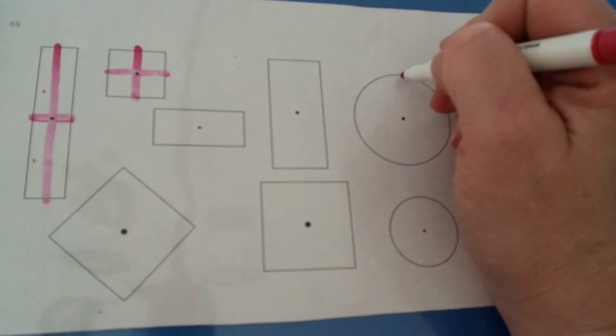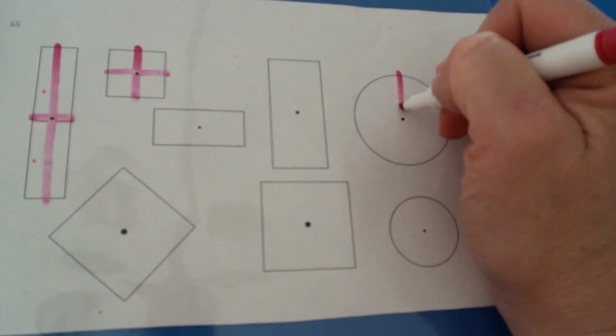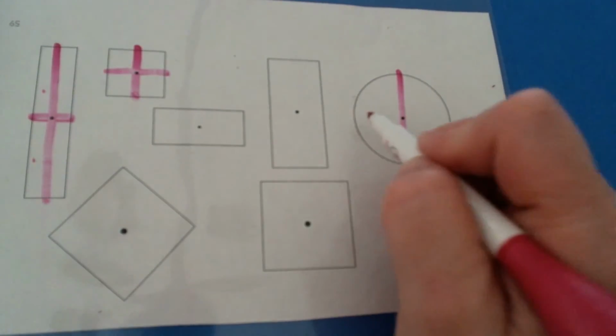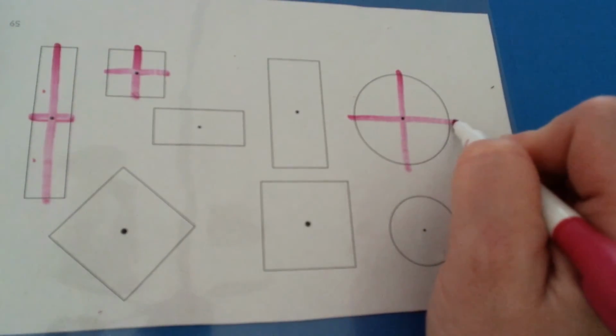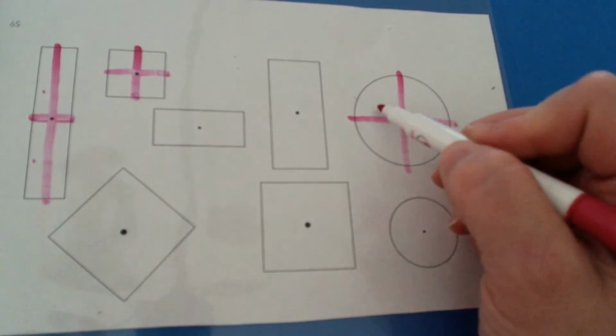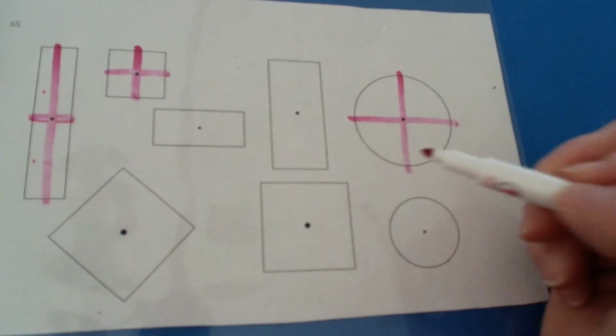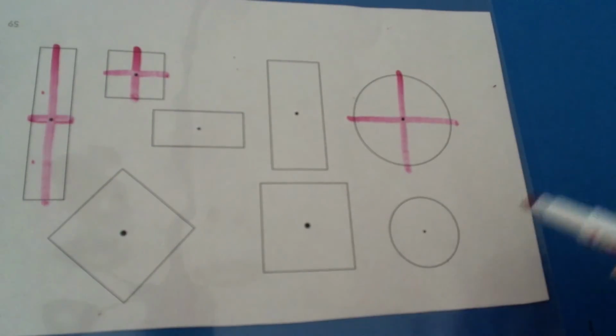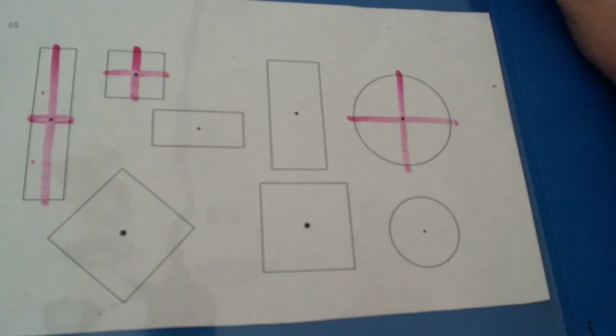Okay, you're going to do the same thing. One line dividing it in half this way, and one line dividing it in half this way makes 4 equal parts or fourths. All right, you can stop the video and go ahead and finish yours, and then we'll come back together and look at mine.